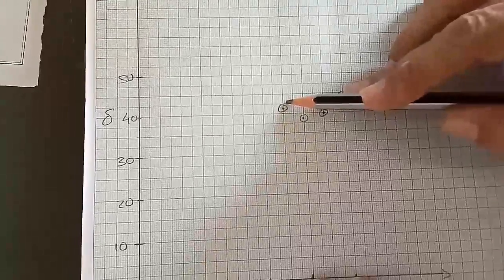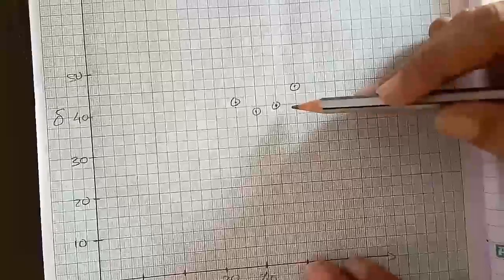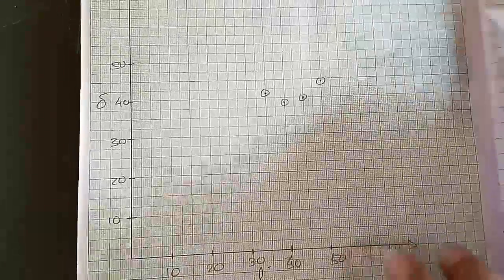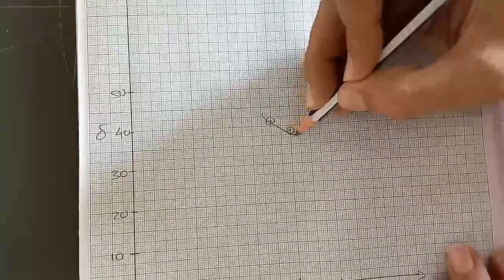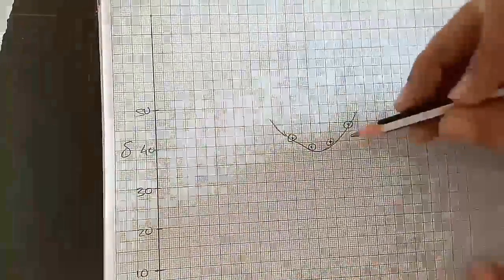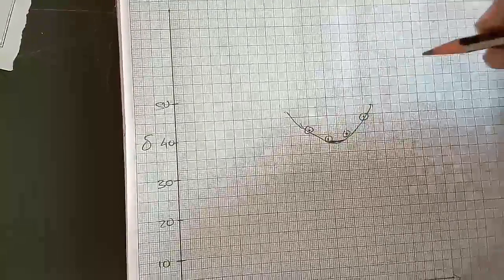Now when I is equal to 35, delta is 42 degrees. When I is 40 degrees, delta is 39 degrees. When I is 45, delta is 40 degrees, and when I is 50, delta is 44. Smoothly join them and draw a line. Then you can find where the graph turns. So here the graph turns at 38 degrees. Let me note down this reading in the observation table.